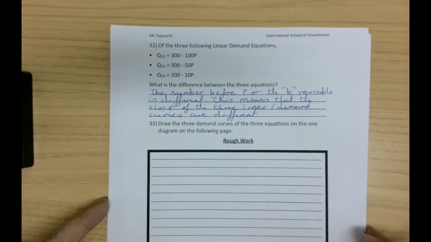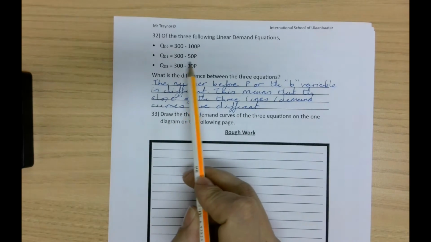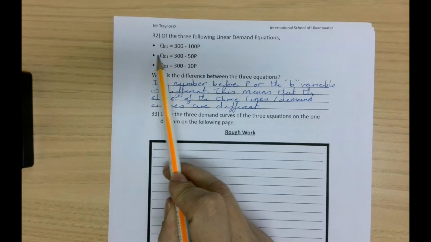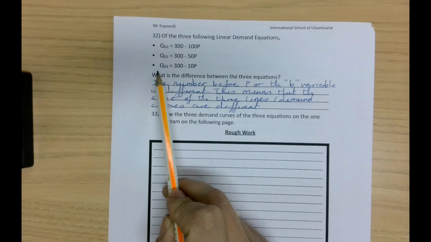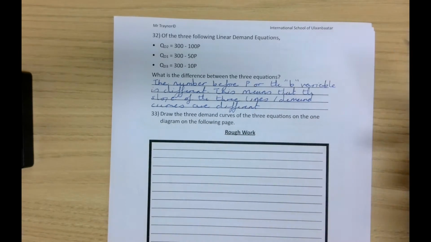Okay, now, of the 3 following linear demand equations, QD1 equals 300 minus 50p, QD2 equals 300 minus 100p, and QD3 equals 300 minus 10p, when the slopes are different, it's difficult to draw. What is the difference between the 3 equations? Well, the number before p, known as the b variable, is different.